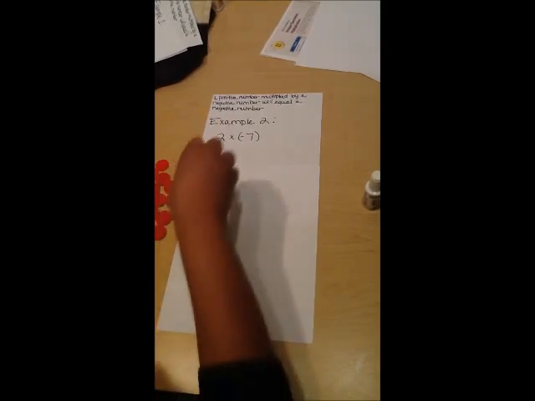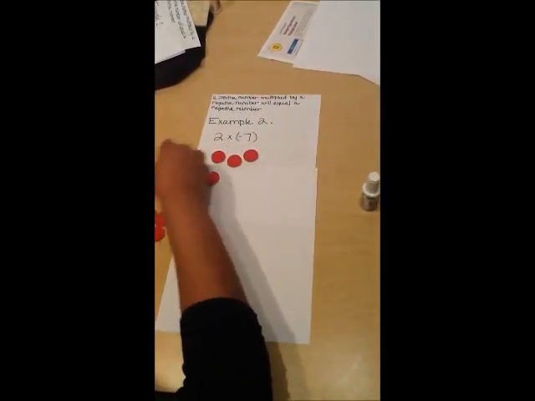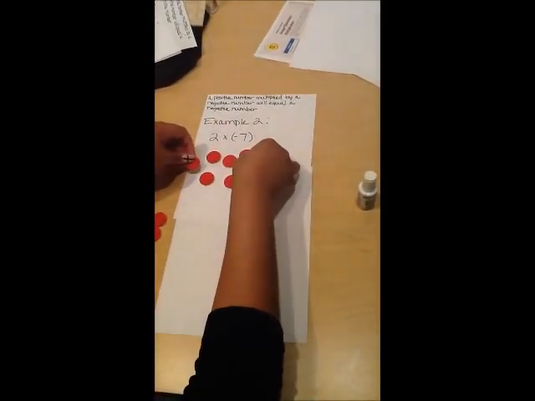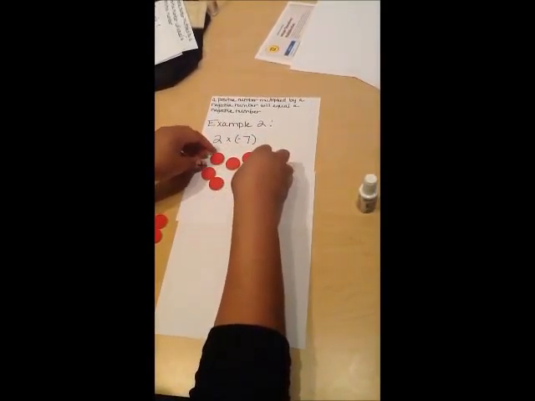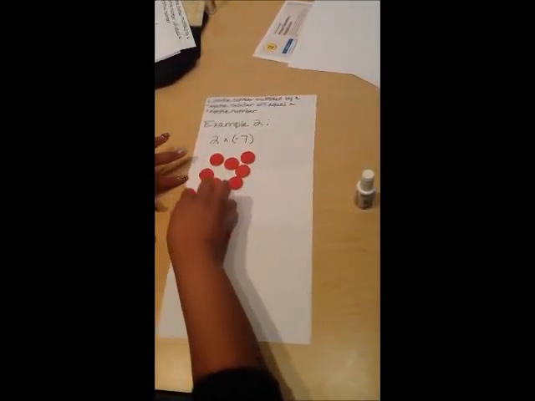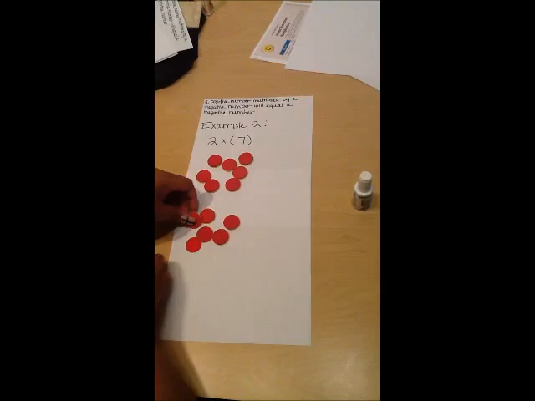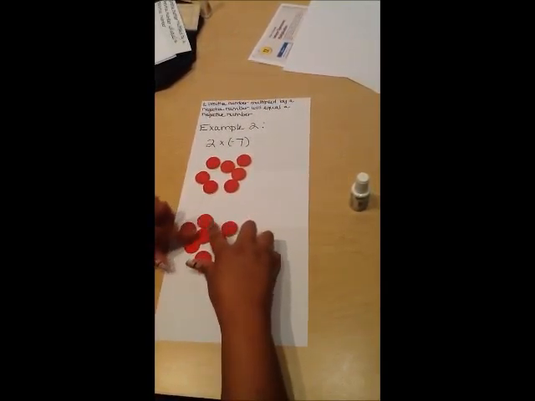Since our first number represents the number of sets, we know that we must have 2 sets with 7 counters in total in each set. So we'll first start by demonstrating this as our first set, and this as our second set.